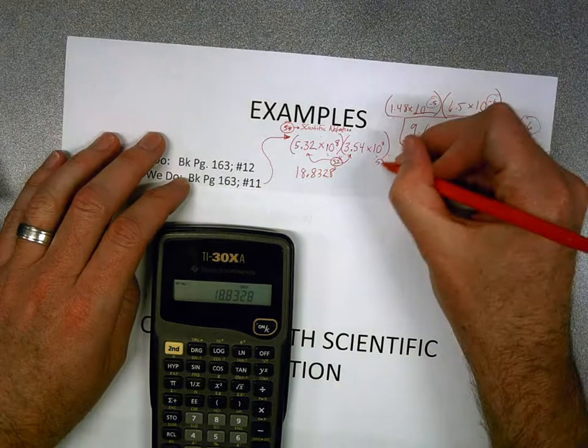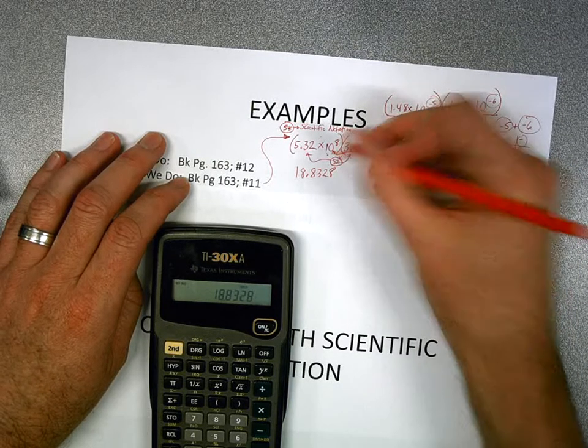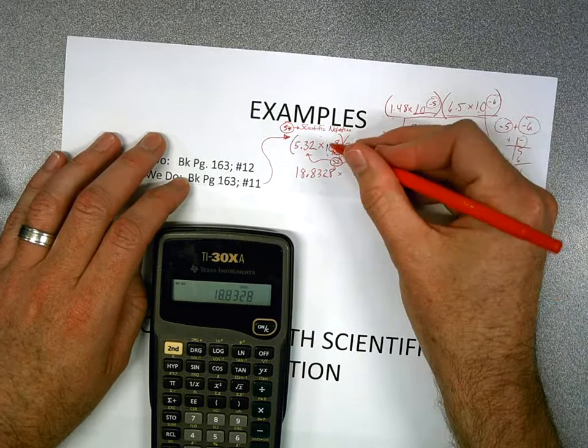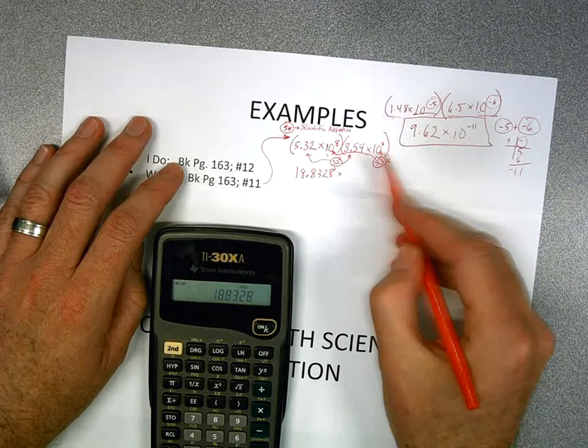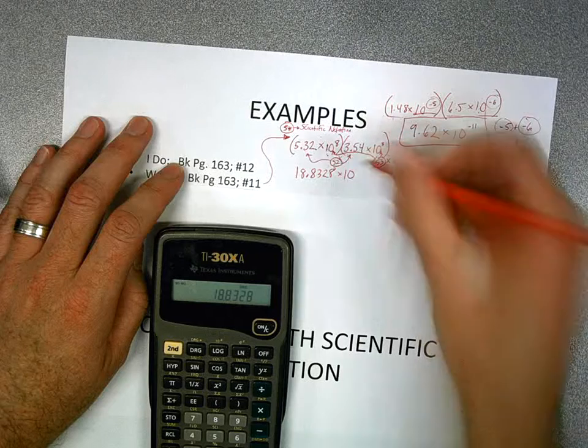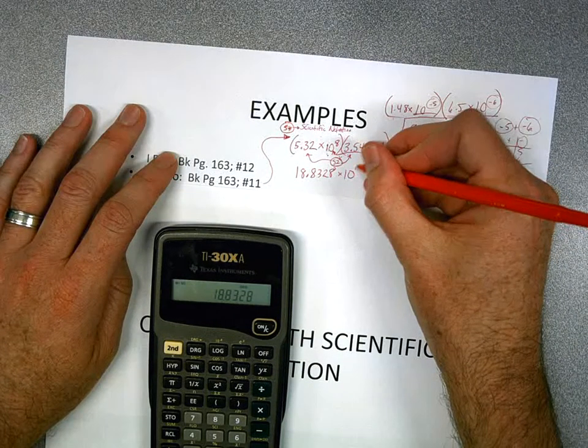Now comes step 3. We're now going to multiply our base 10 to get an answer. So when I multiply these, of course, this goes back to last week's lesson, right? The bases are the same, so times 10, and we add our exponents. 8 plus 3 gives us 11.